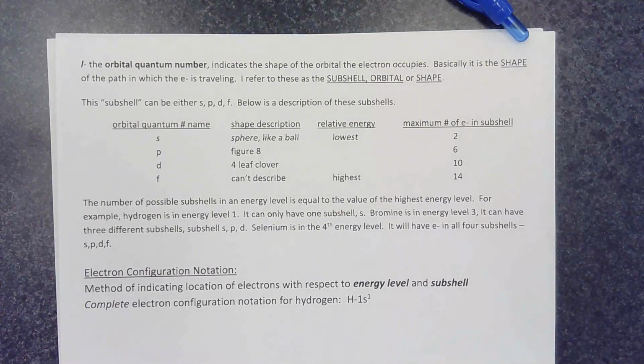The next subshell is P. P is like a figure 8, okay? What axis am I on right now? X. This would be like P along X. This would be P along Y. This would be P along who?